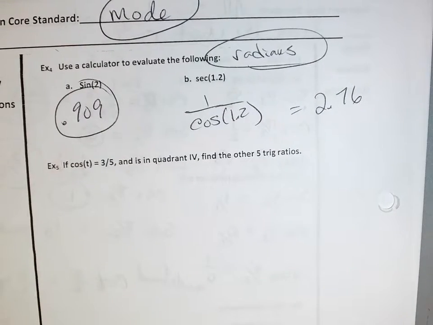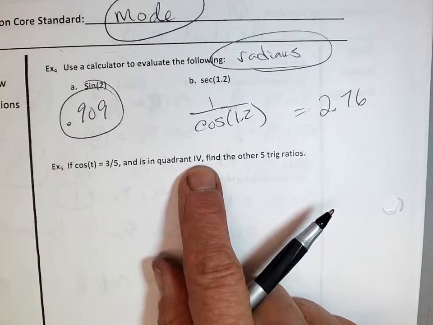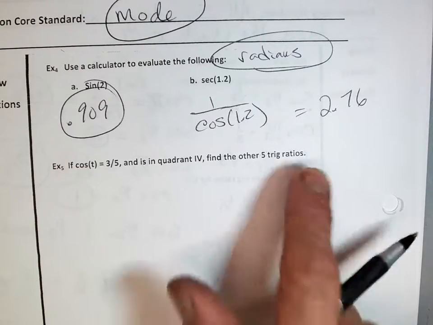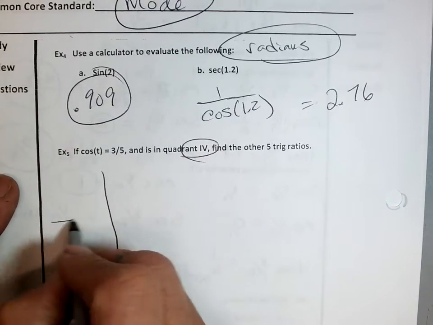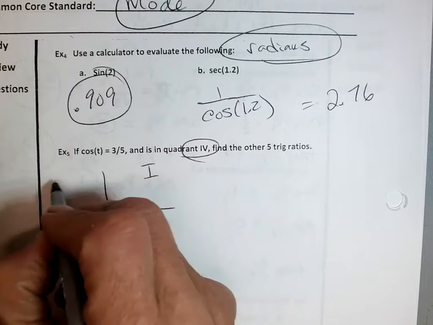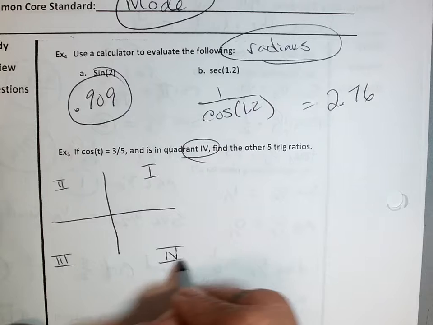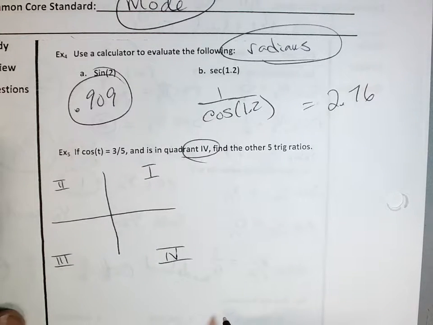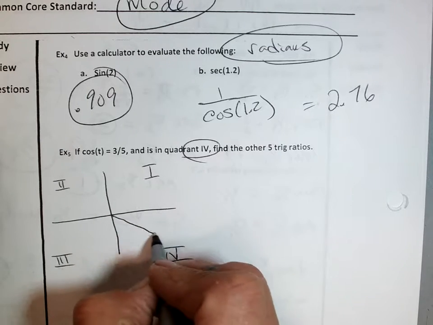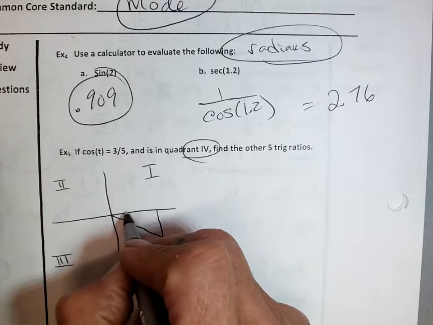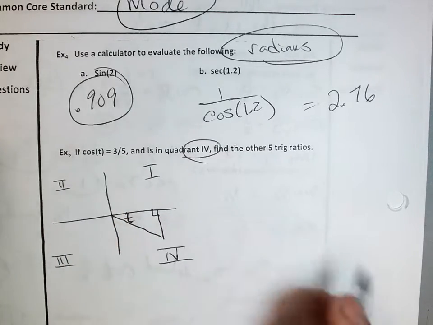Now, example 5. If cosine of t is equal to 3/5 and t is in quadrant 4, find the other 5 trig ratios. So here's how we're going to do this. It says quadrant 4, so let's draw a little quadrant. Quadrants 1, 2, 3, quadrant 4. I'm going to make a triangle in quadrant 4 that's going to look like this. It always needs to be flush with the x-axis. Okay, there's my right triangle.